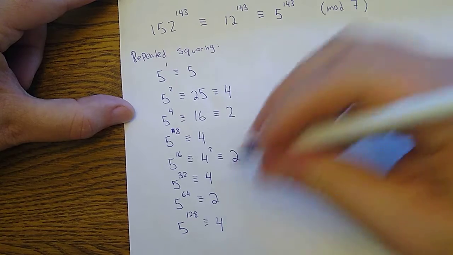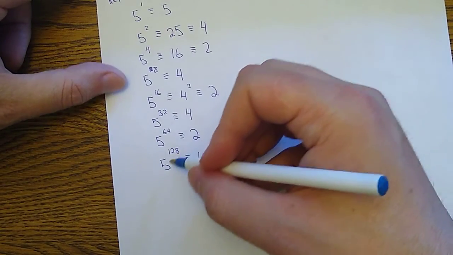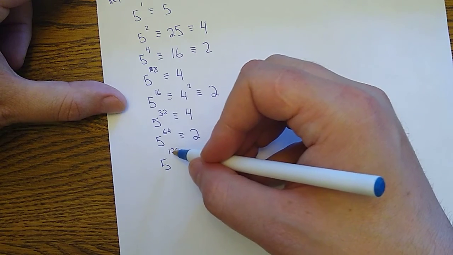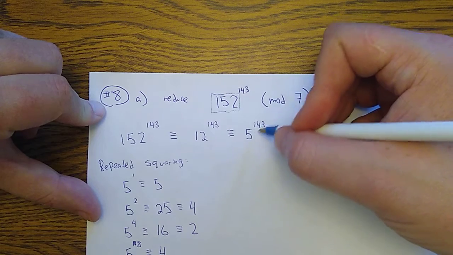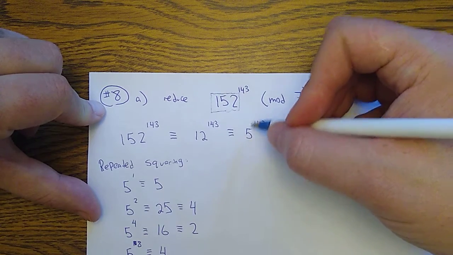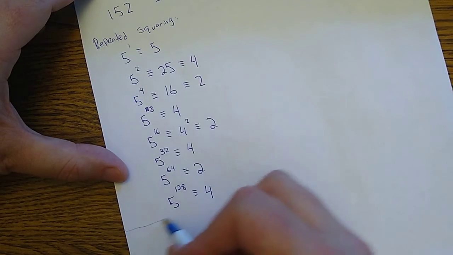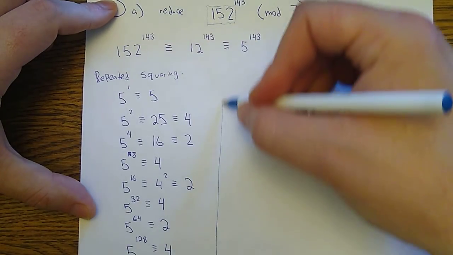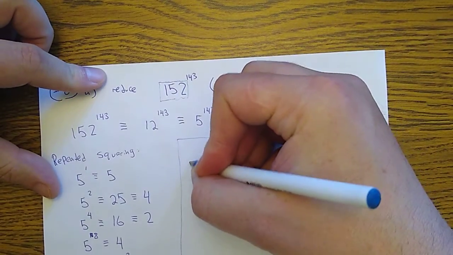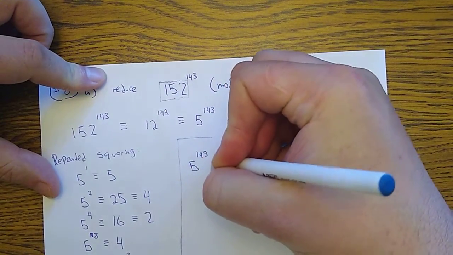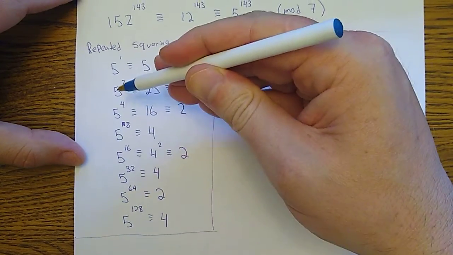And now I'm going to stop because, well, if I went one farther, this would be like 5 to the 256th, which would be a larger power than what I need. I only need 5 to the 143rd. So how do I get 5 to the 143rd? I should be able to make it out of these powers that I have.